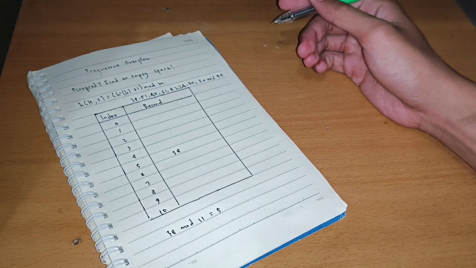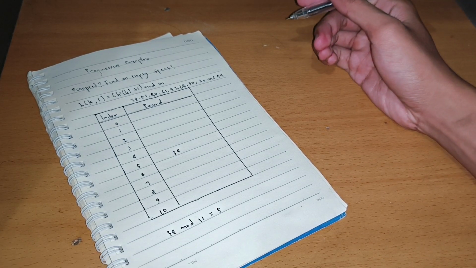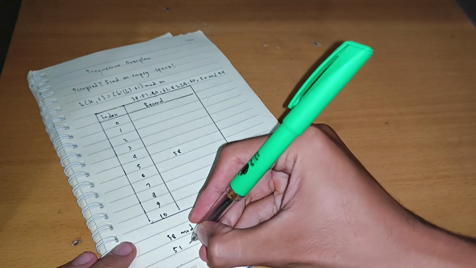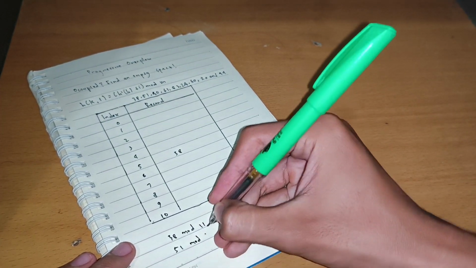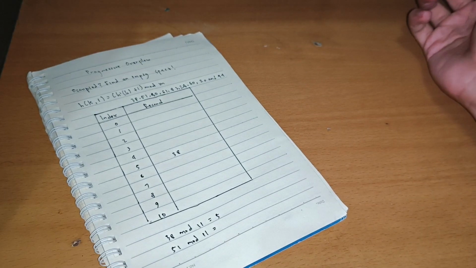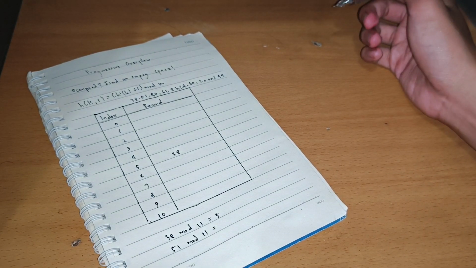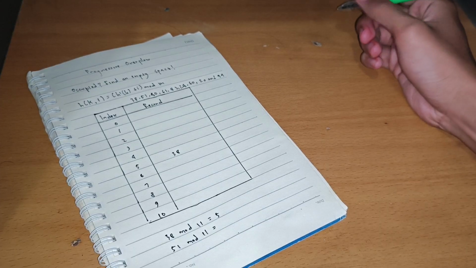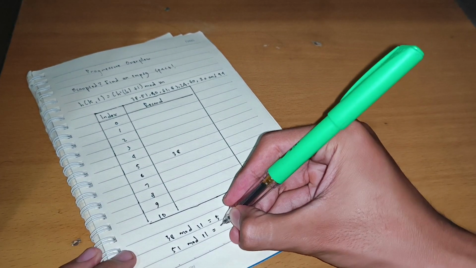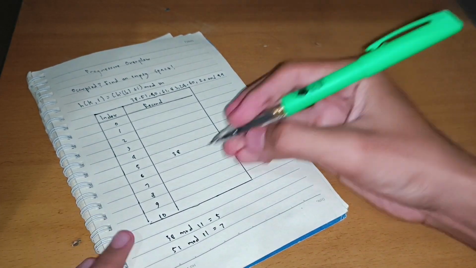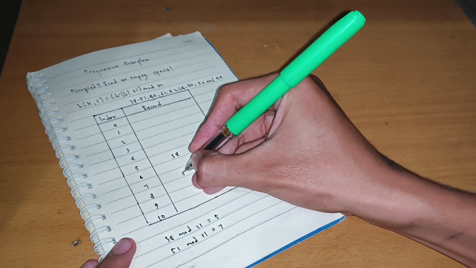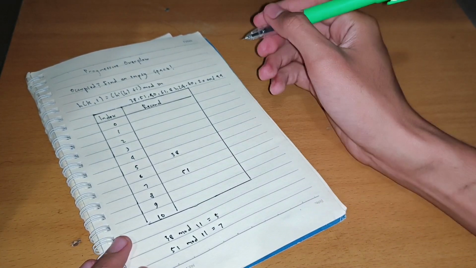Then the next one, we have 51 mod 11, which is equal to 7. So you put it right here, 51.